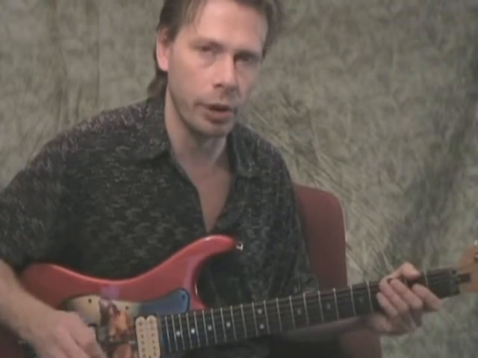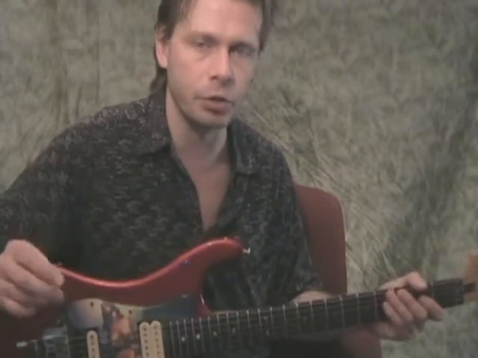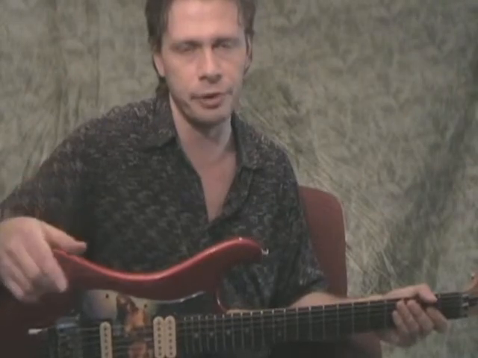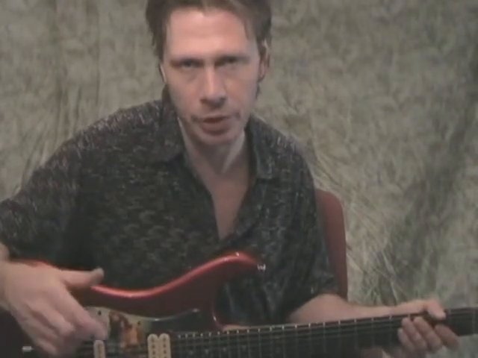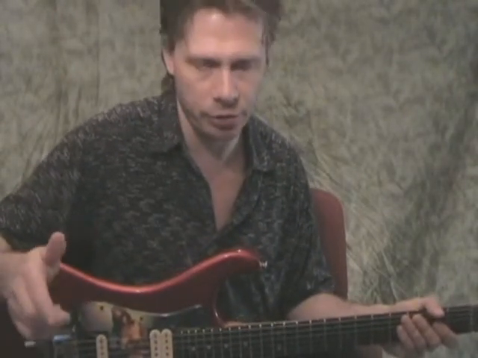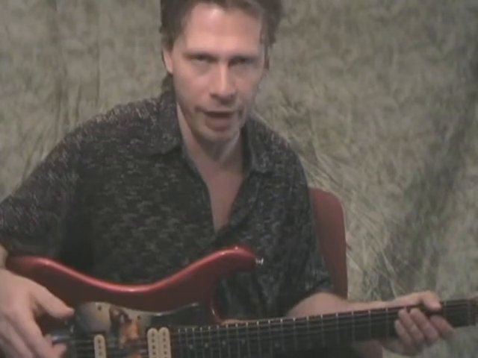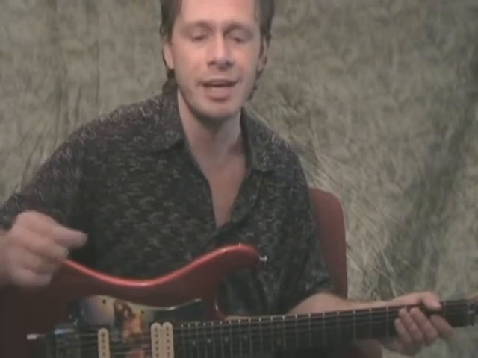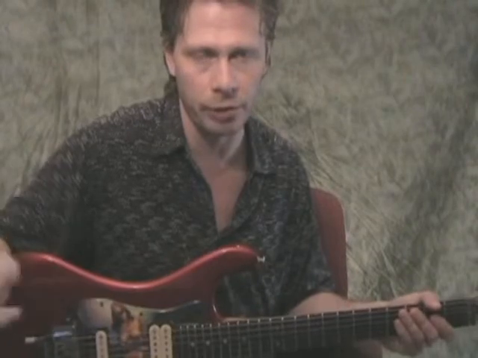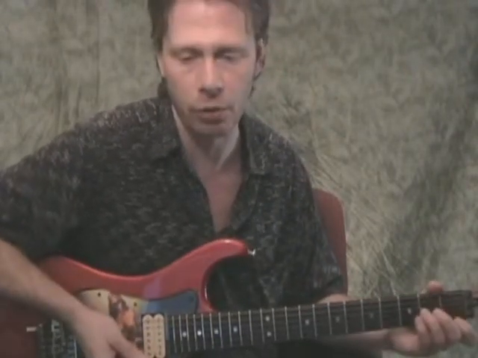Okay, now the cool thing about this is we're dealing with a major chord. The interval structure of a major chord is root, major third, and perfect fifth. We talked about major thirds, we talked about perfect fourths. Major third being 4 half steps, perfect fourth being 5 half steps. We've got a new interval here, it's a perfect fifth, it's 7 half steps. So that's 1, 3, and 5 in each one of these major chords.